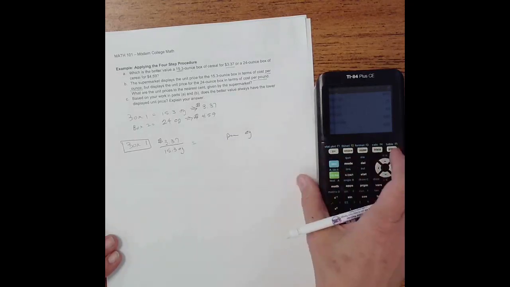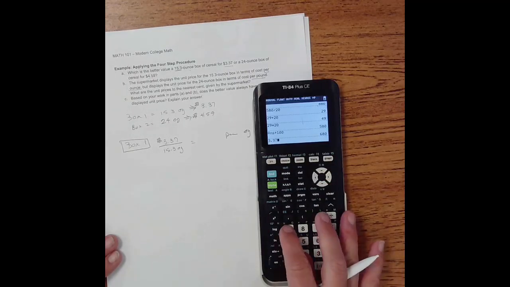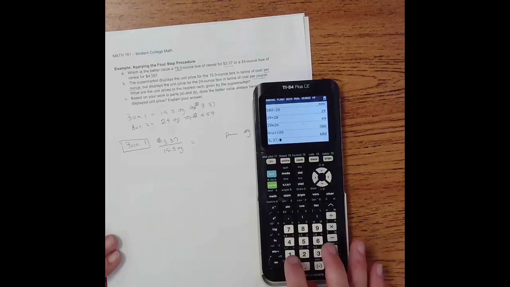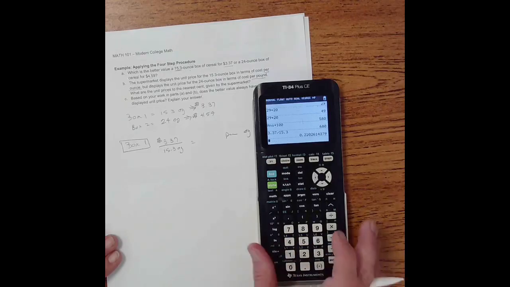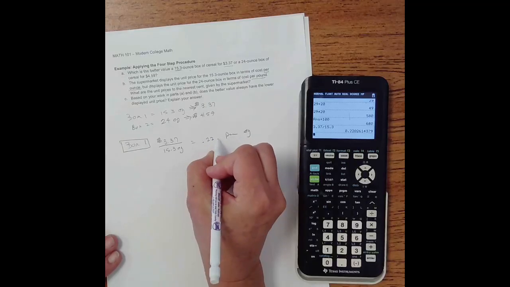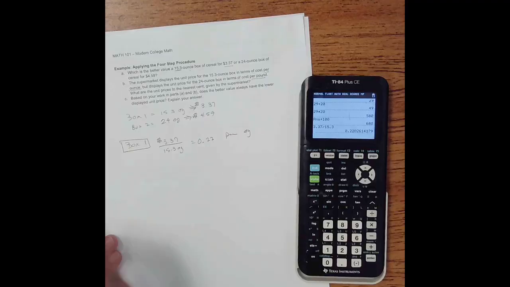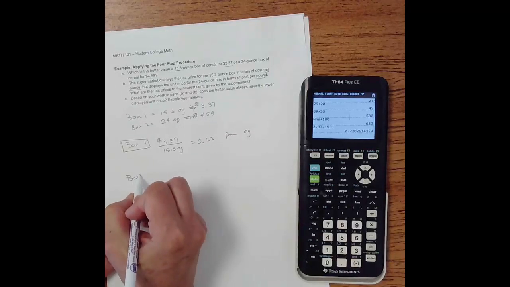Okay, so by doing that, I'm going to go 3.37 divided by 15.3, and I get that it's going to cost me about 22 cents per ounce. And if I do box 2, I'm going to do the same thing.